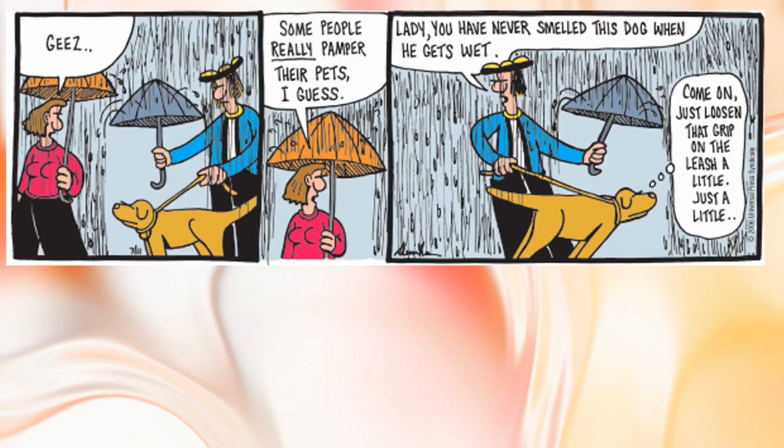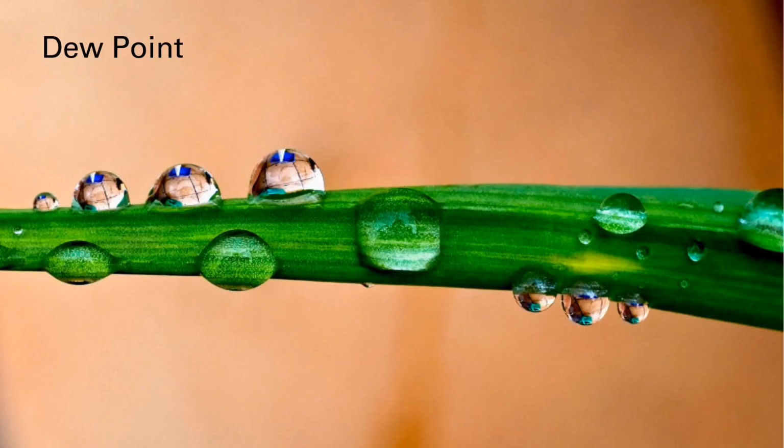But as you can see from the cartoon there, obviously the dogs love to get wet, but the owners are not so keen on getting anywhere near them when they're not so dry. So to the last, the dew point.